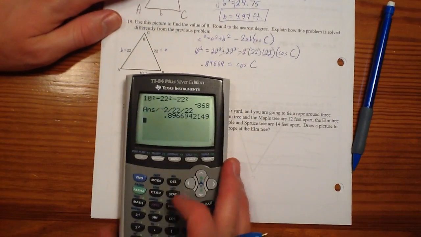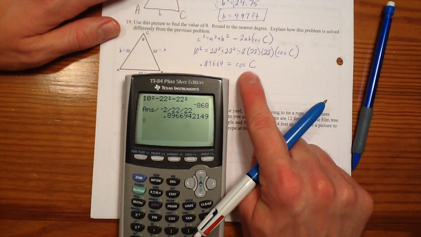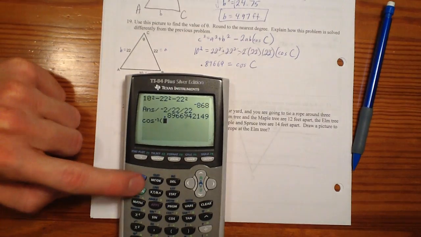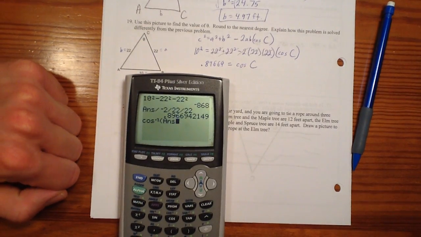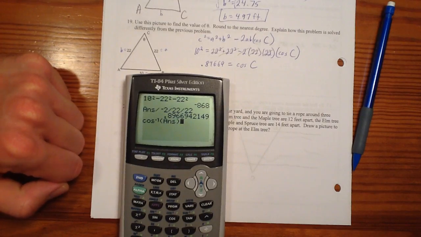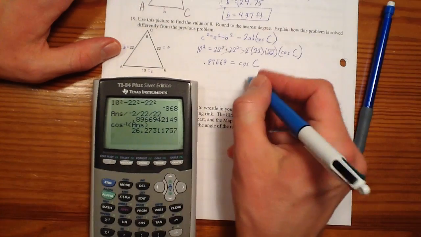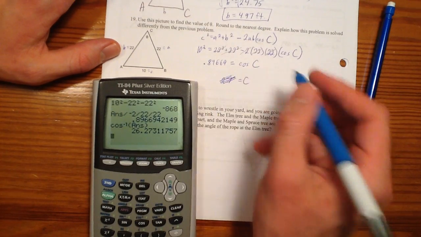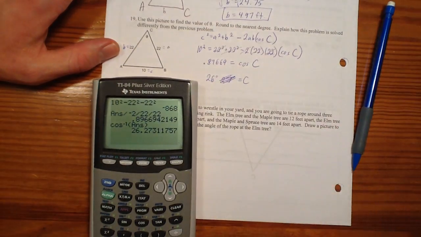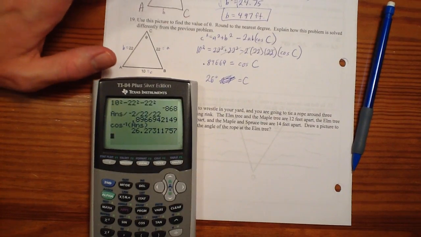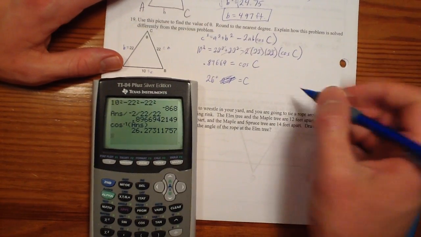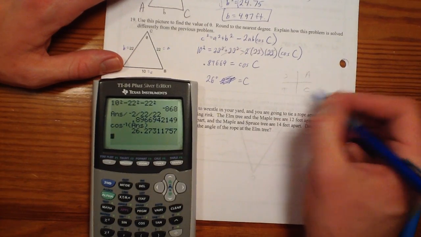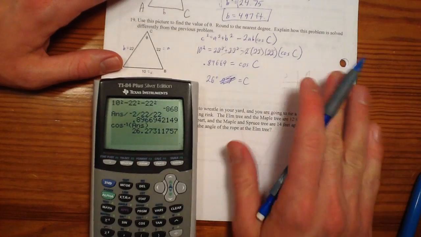Here's why. We're about to take the inverse cosine of that. Inverse cosine of our last answer, and when you do that last answer thing, it makes it a little more accurate. So there we go. This is a 27 degree, 26, my bad. 26 degree angle. Okay, also you might be tempted to do this. This is not necessary here. That ASTC thing, don't do it.